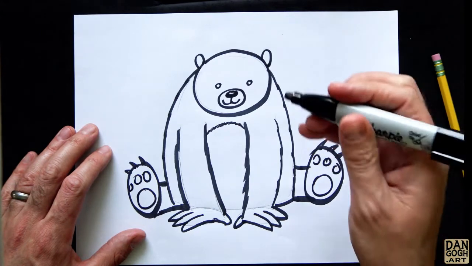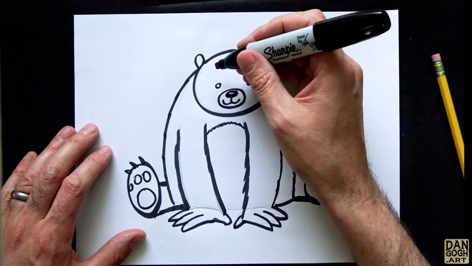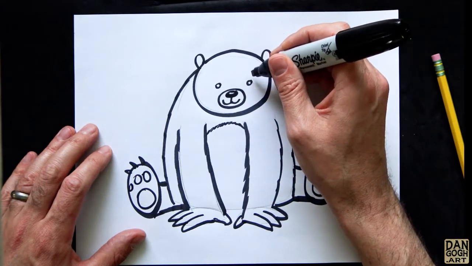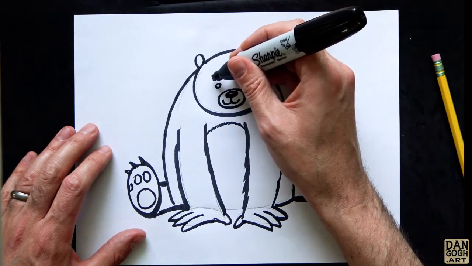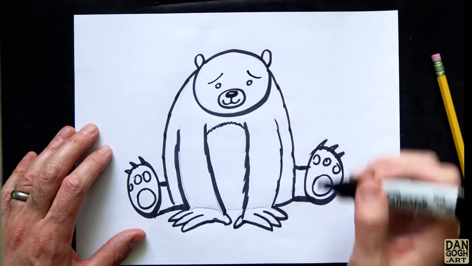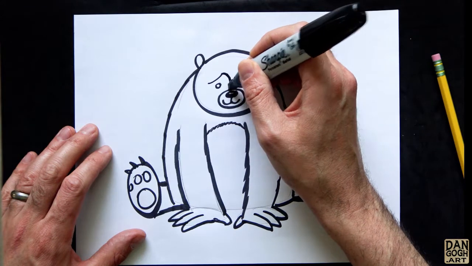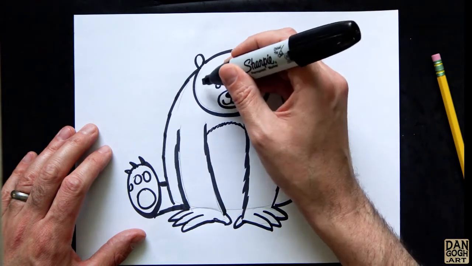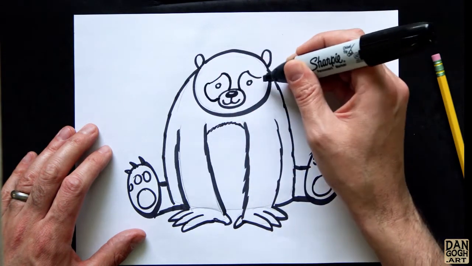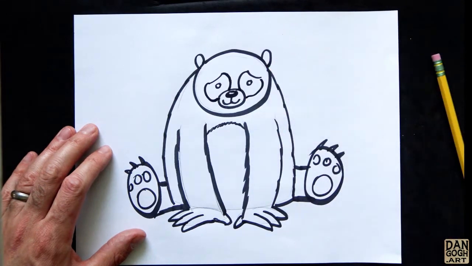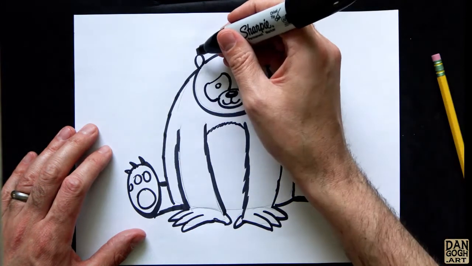And then for his eyes, pandas have a very unique pattern here. We'll put some curved lines like that, and then we'll curve down and go all the way down to the nose, and then we'll curve back this way. And now we can fill that in.